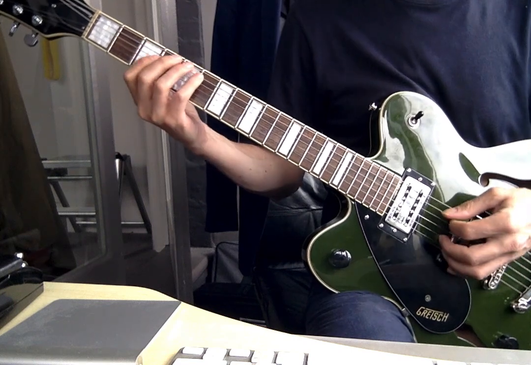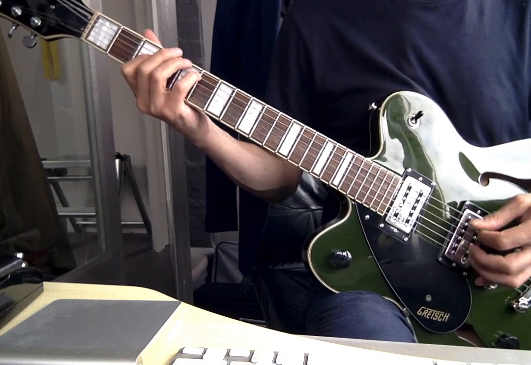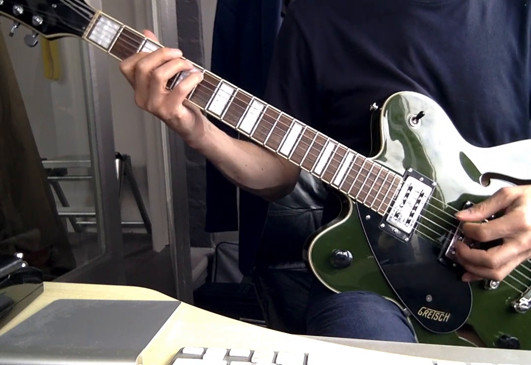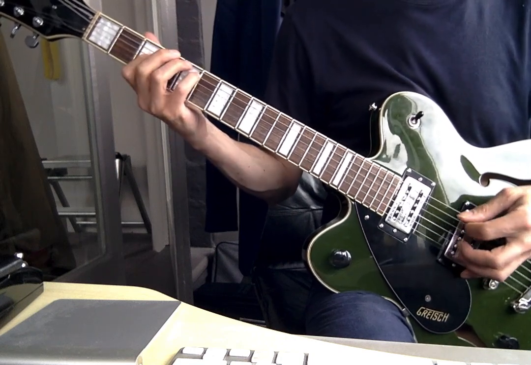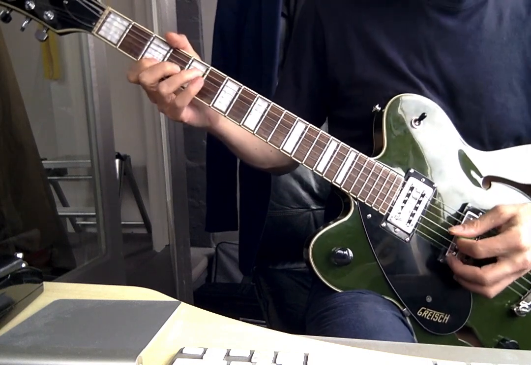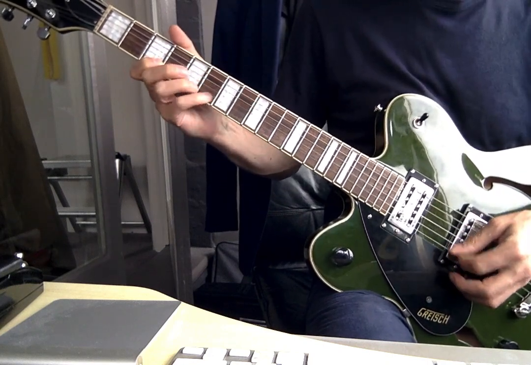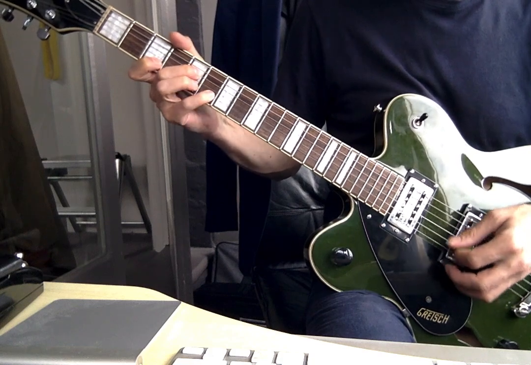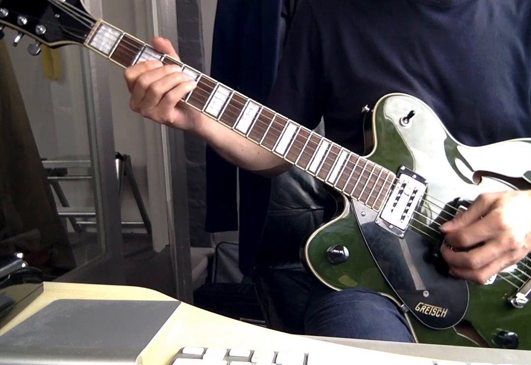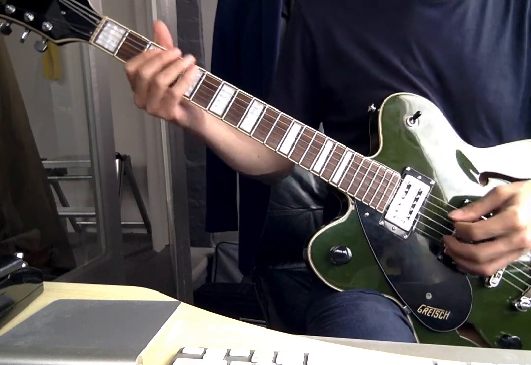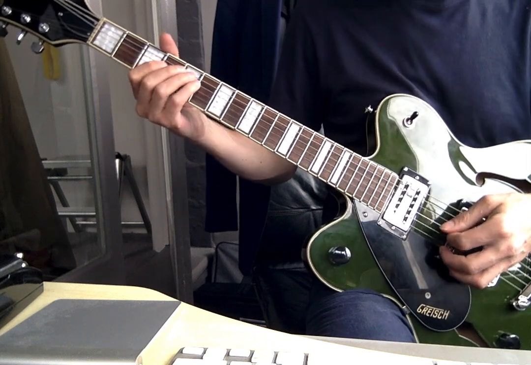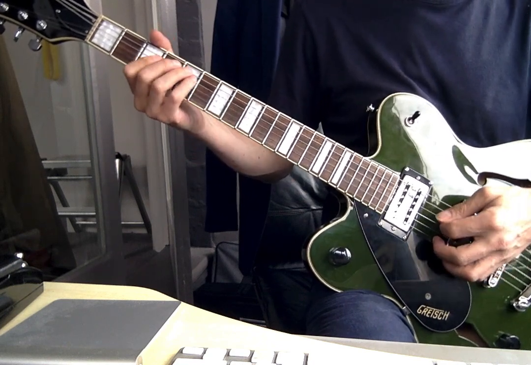So there's of course the famous All Blues thing. And then finally from the flat 7 back to the root, or the octave, and you hear that all the time, don't you?